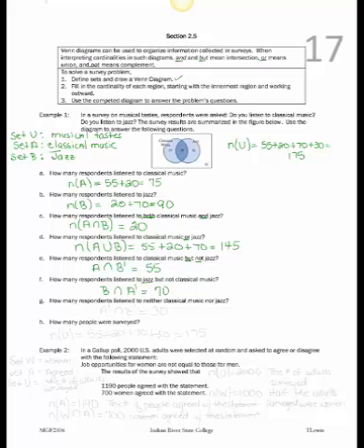Letter G, how many respondents listen to neither classical music nor jazz? We will say A complement union B complement, and that will be the number of respondents that don't like either of those. So we have a total number of 30.